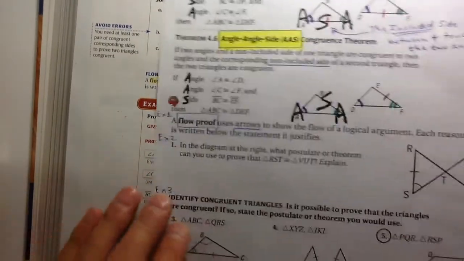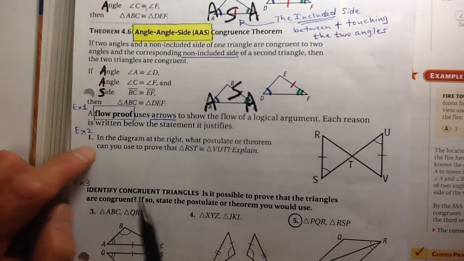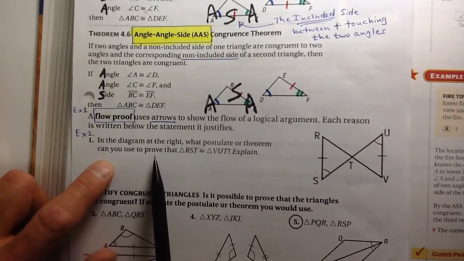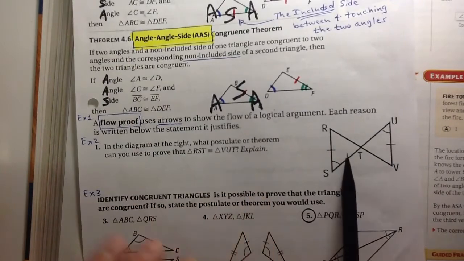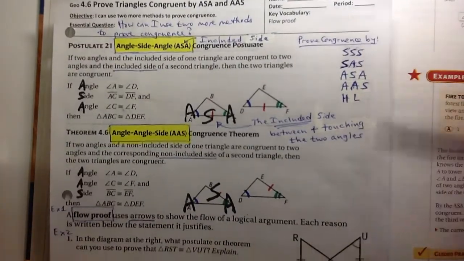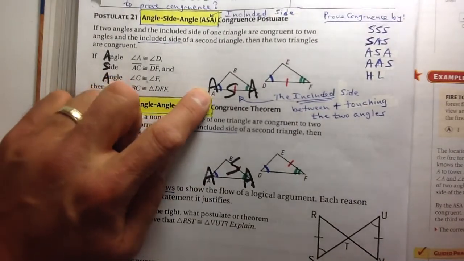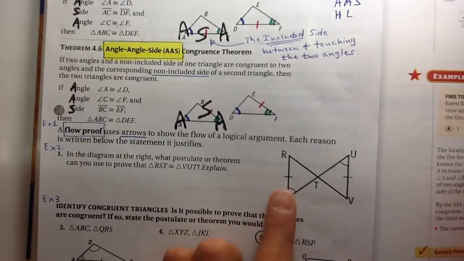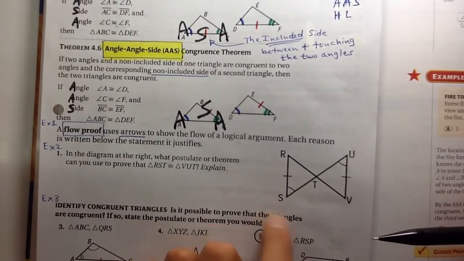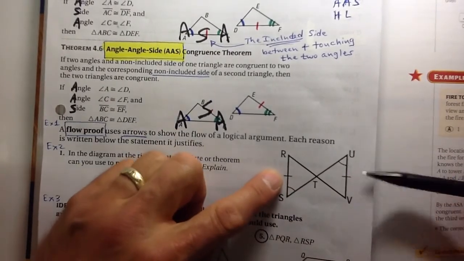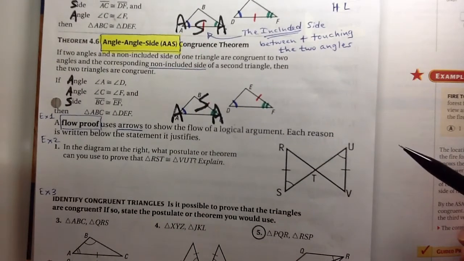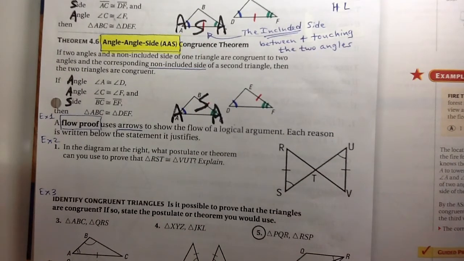So that was example 2, and you are ready now to do example 1. In this diagram at right, write the postulate or theorem that you can use to prove that these two triangles are congruent. So it's going to be one of these, and mark up your diagram like I've done here. You see here I have a pair of angles that are congruent, so make one of these. It can be the left triangle or the right triangle, but put a big A on one of these angles, and you see you also have a pair of sides. Wait a second, that's all you have though. Is there anything else that you can determine that pairs of congruent parts? I'll let you figure that out on your own.